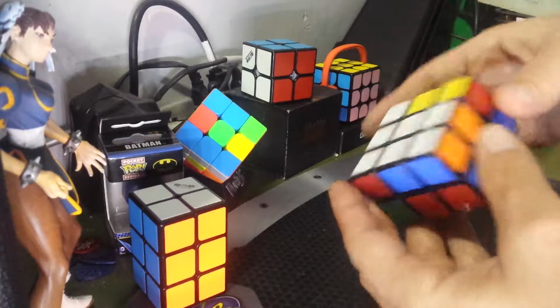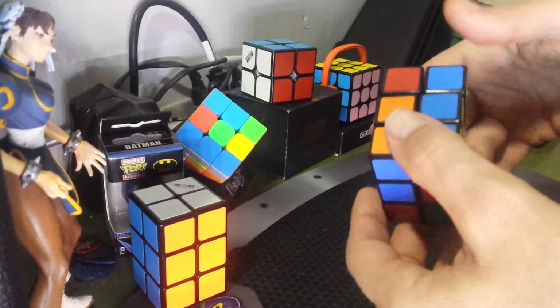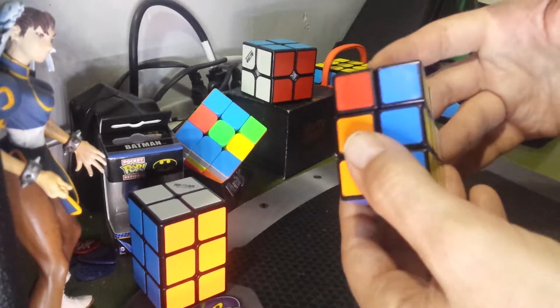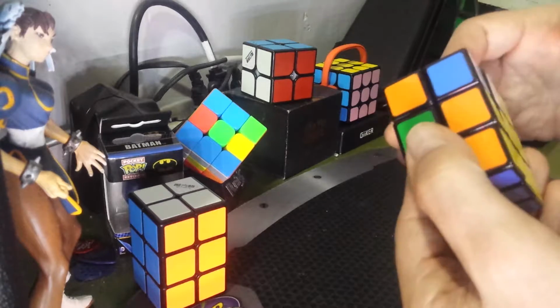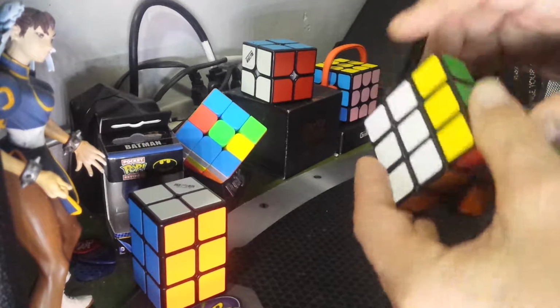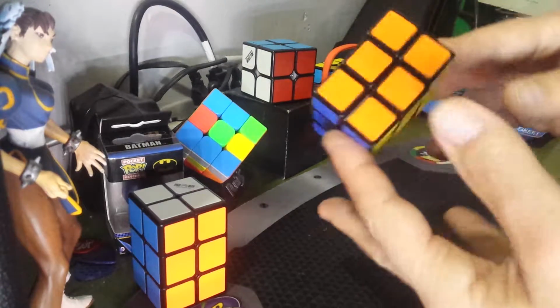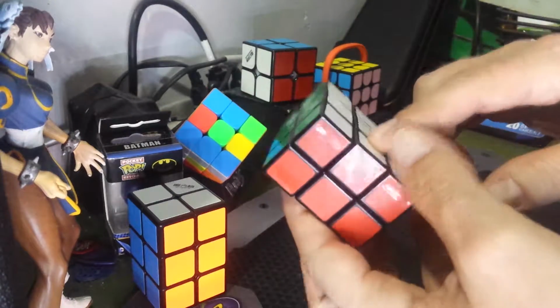Swap those 2 pieces, and then undo our setup move that got us here, and now we have a completed cube.